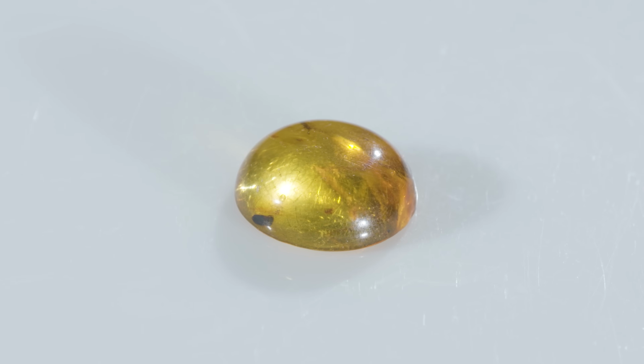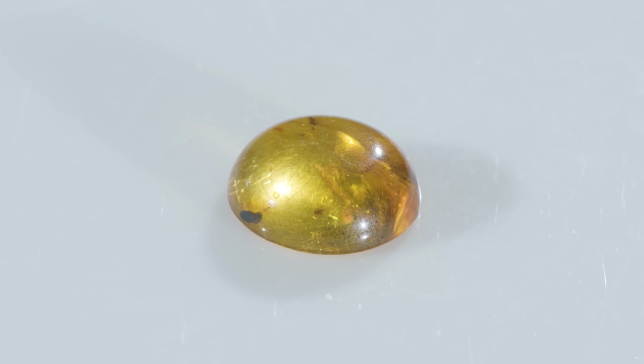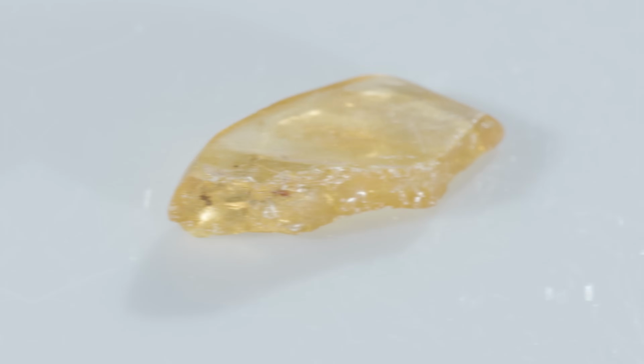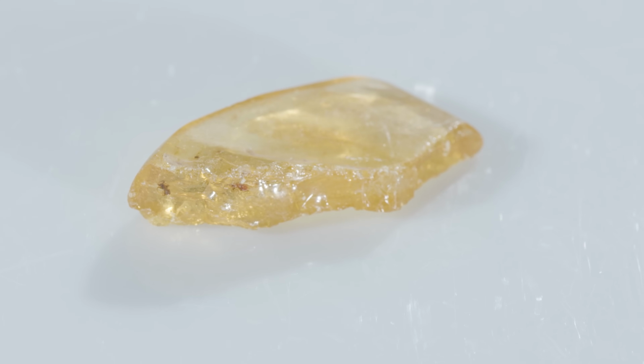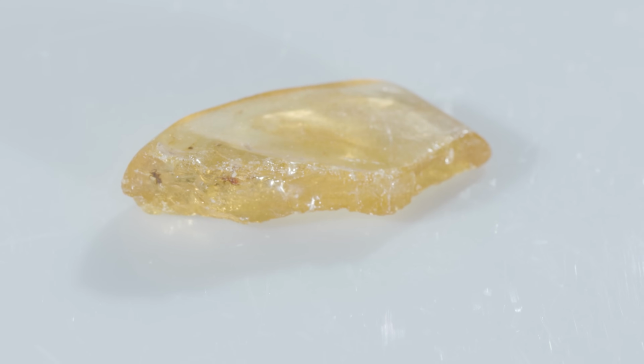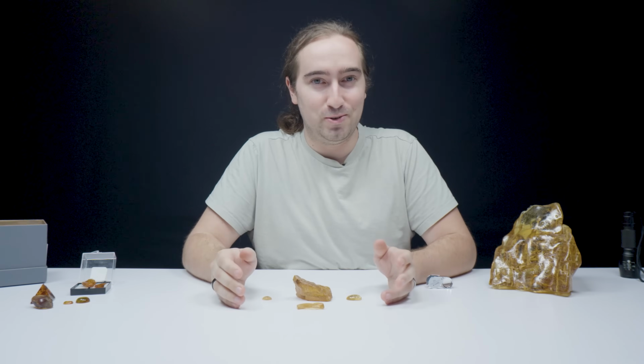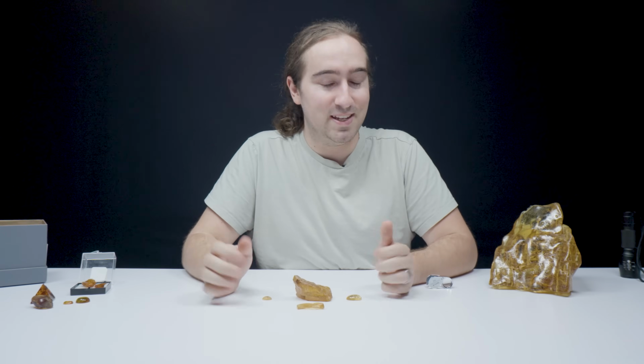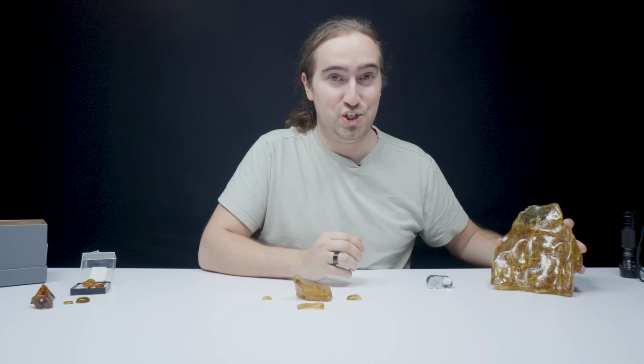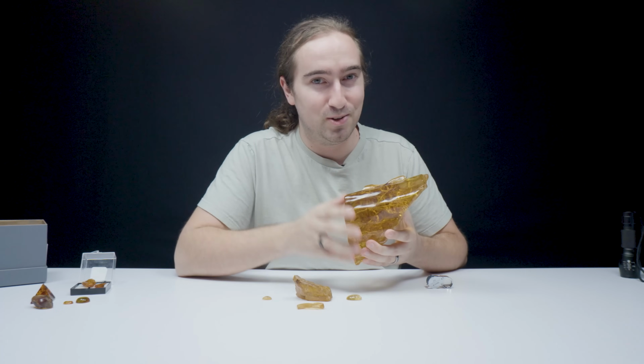This also means that amber is slightly harder than copal, and it makes sense. A common term used for copal is baby amber. It hasn't had that time to fossilize and become as hard as amber. So on this channel, we take a closer look, and my closer look is, of course, this giant piece of amber, or copal. We don't know for sure. Let's take a closer look.